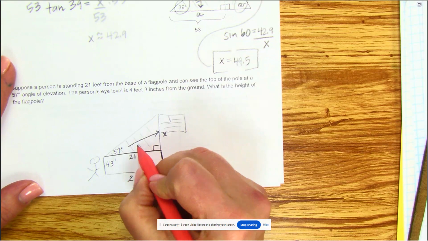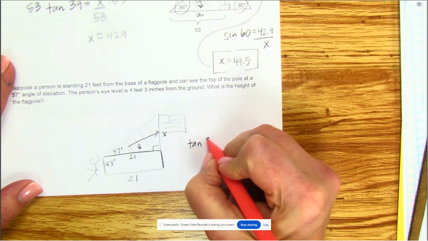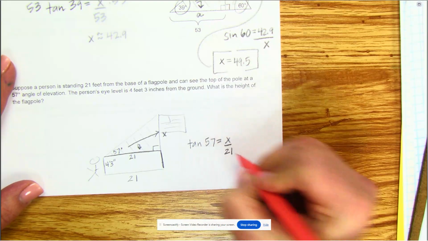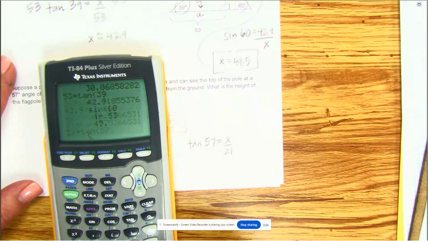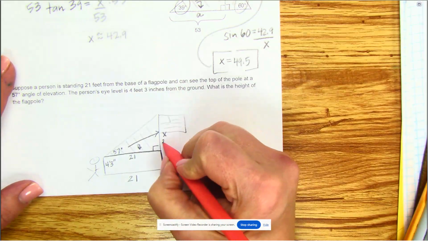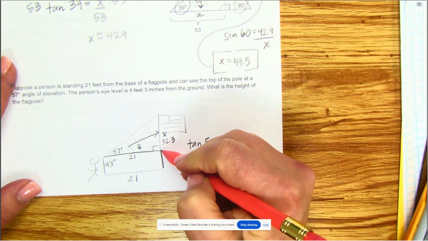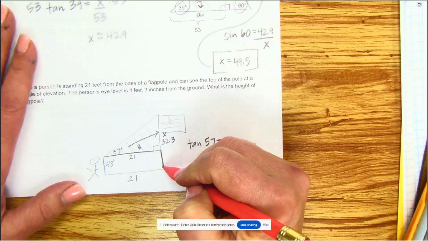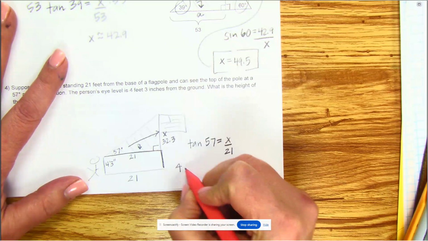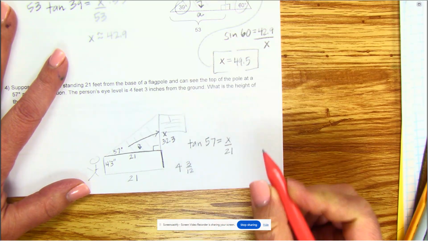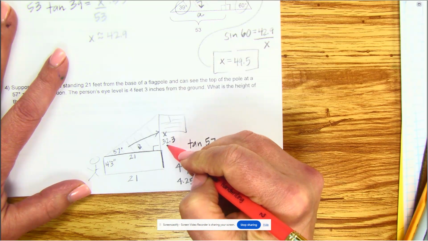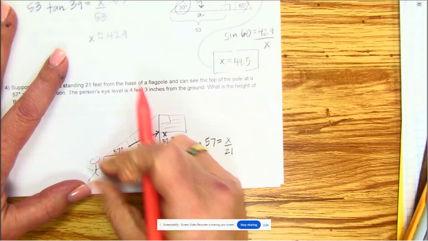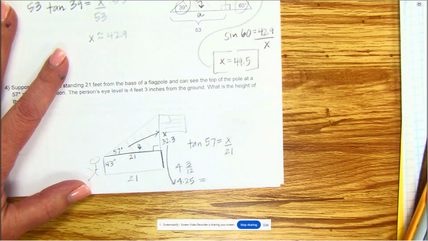So I've got opposite and adjacent, which is tan. Tangent of 57 is x over 21. 21 times the tangent of 57, about 32.3 for this. Then I have to add in 4 feet and 3 inches, and 3 inches is 3 out of 12. That's 4.25. I'm going to add that plus that. That's the eye height. The grand total of 36.6.